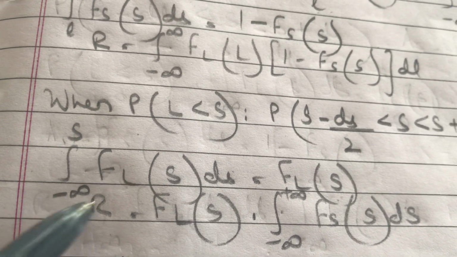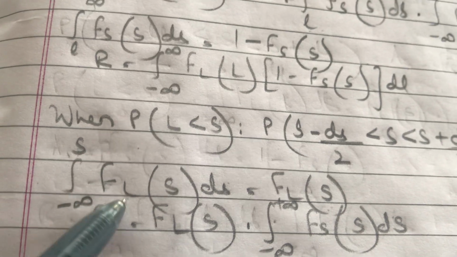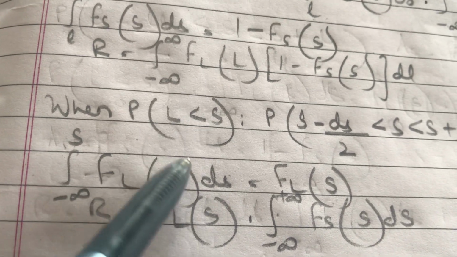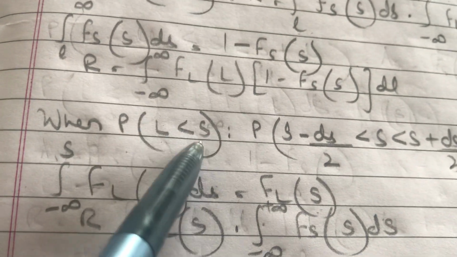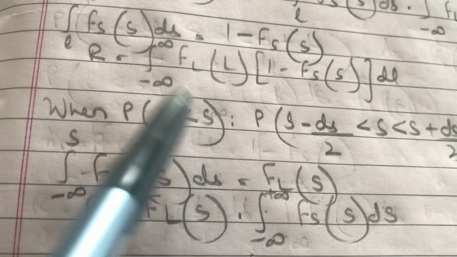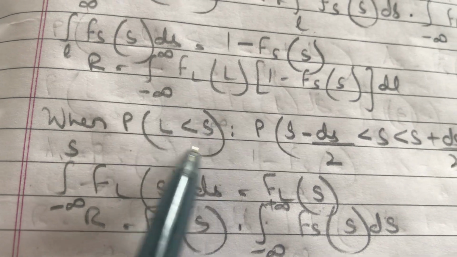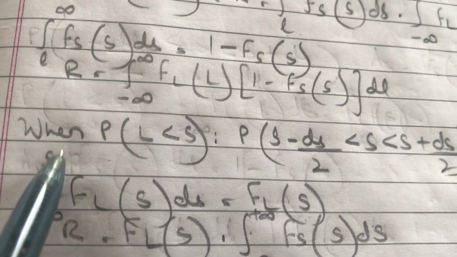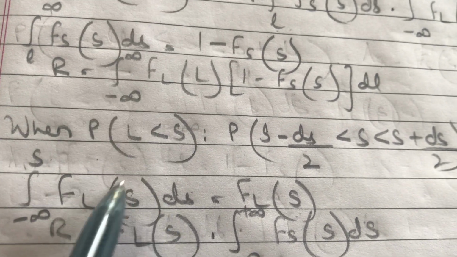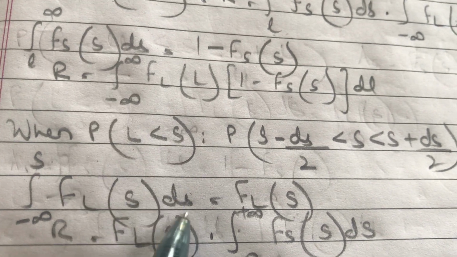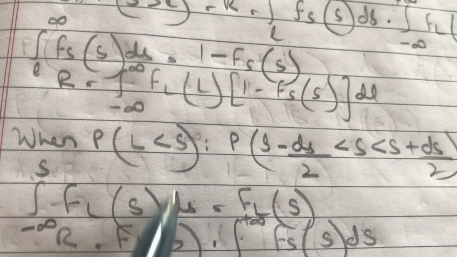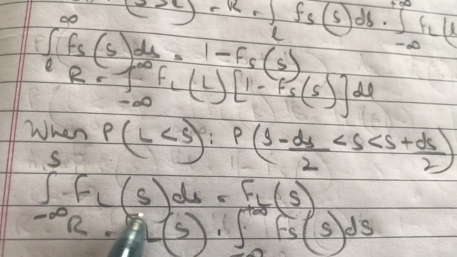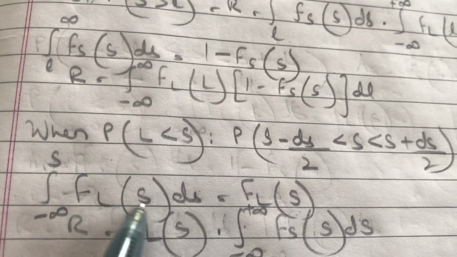How are we defining it? It is from minus infinity to s, fL of s. Why did we write fL of s here? Because we are defining our limit of L in the form of s. We are defining it from minus infinity to s. So that's why we wrote fL of s here, and we are going to integrate it in the form of s with the function f of s.